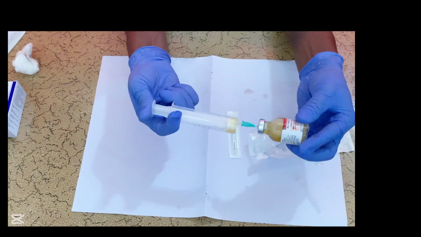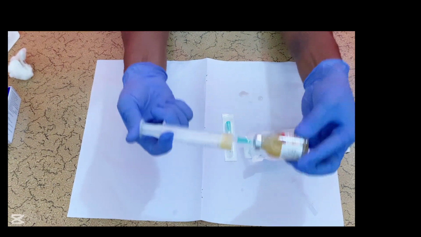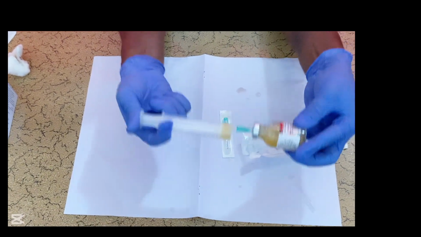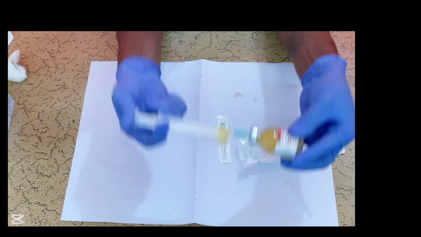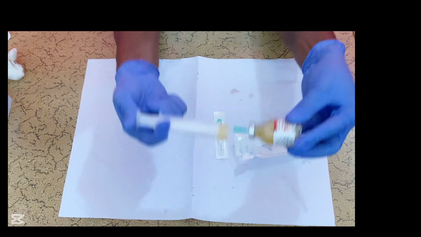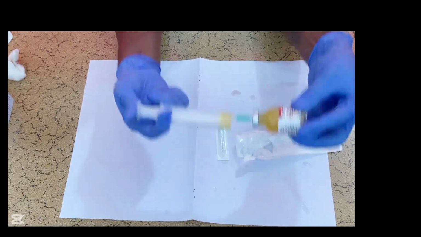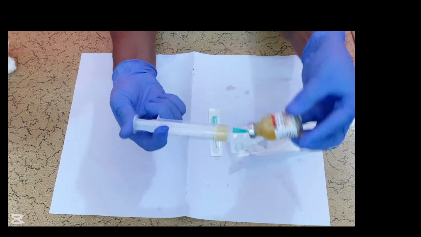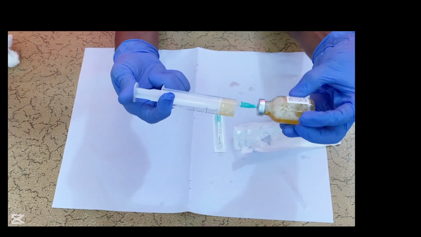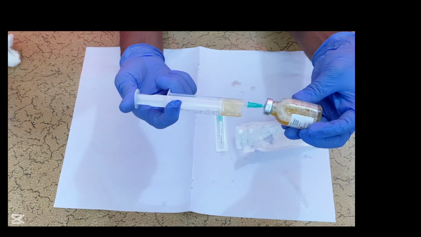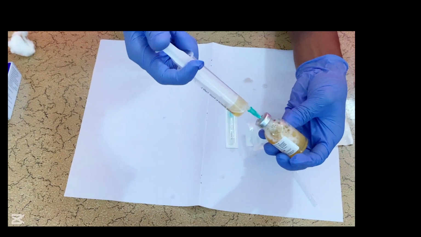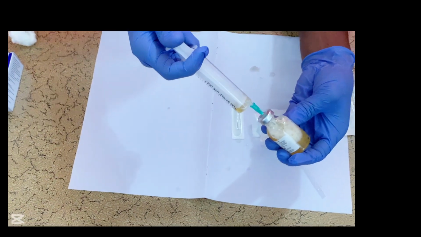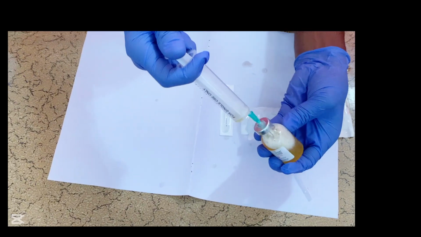Then make sure you check the vial gently like this until all the drug is completely dissolved. I hope you can see. Then you push the plunger gently, making sure you put it all in.